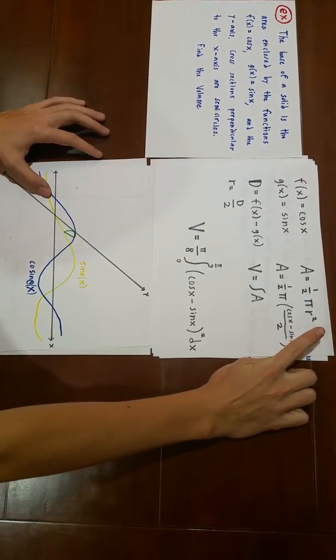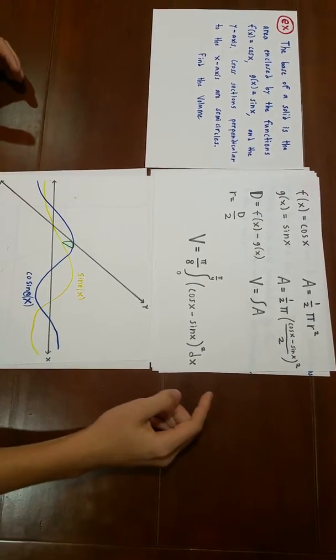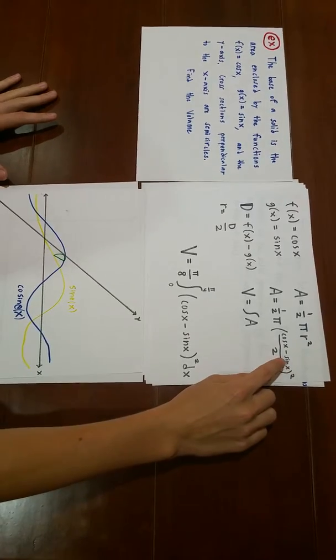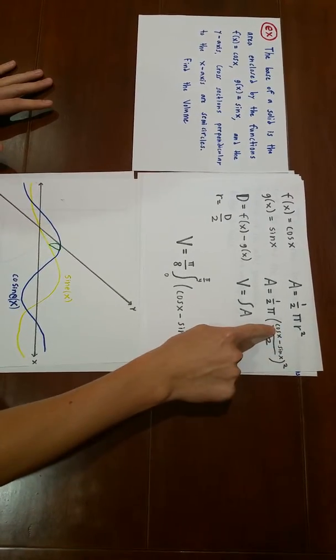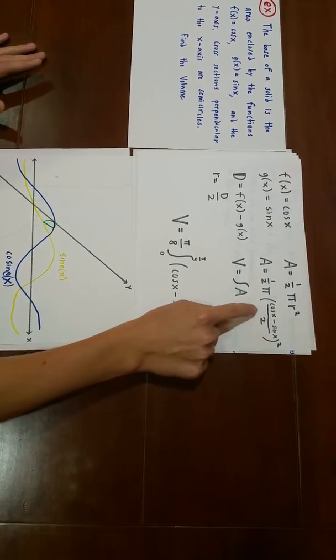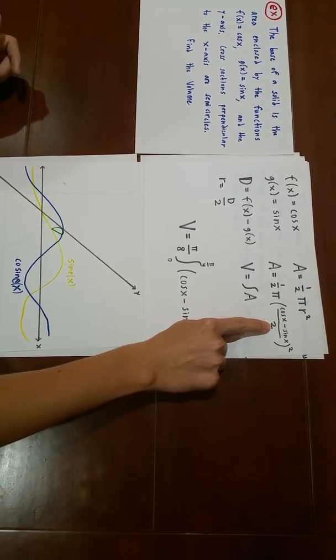So, to find the area of the semicircle, we can represent that as 1/2 pi r squared, the area of any semicircle. Since our radius is f of x minus g of x, that's cosine x minus sine x, over 2, plug that in for your radius.